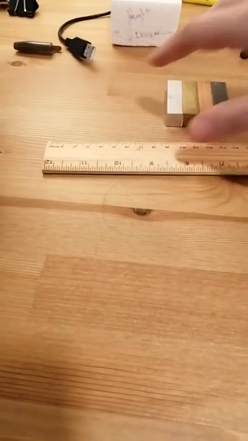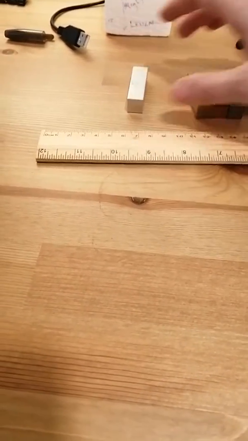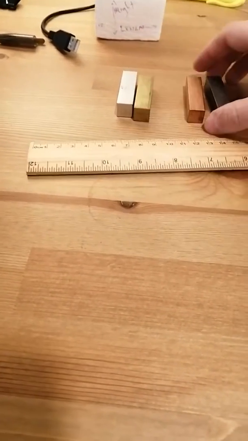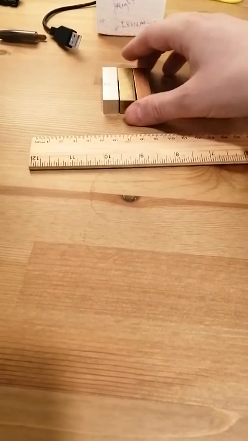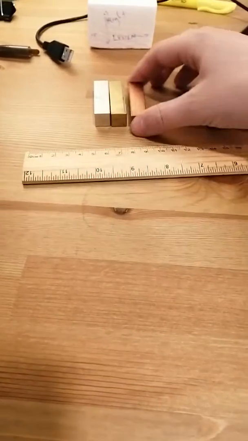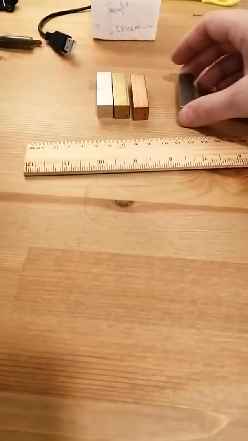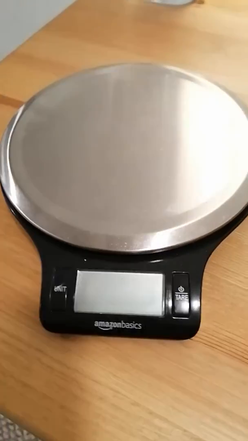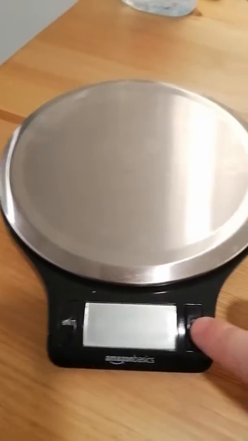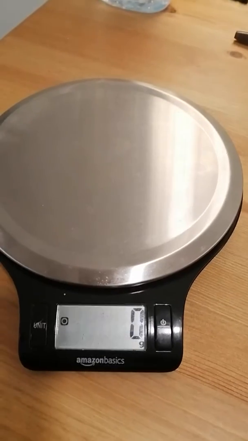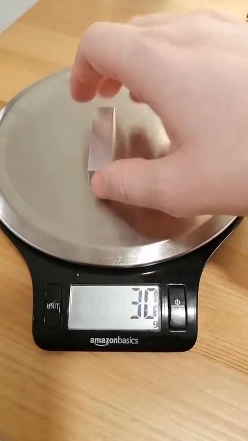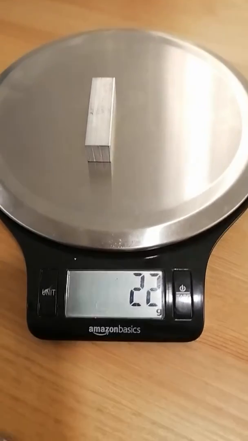Now I'm going to go in order, starting with the silver one, next using the gold one, next using this orangish one, and then finally going on to this black one. I'm going to use the scale to measure the mass. First, I got to turn my scale on. So the mass of the first one is 22 grams.